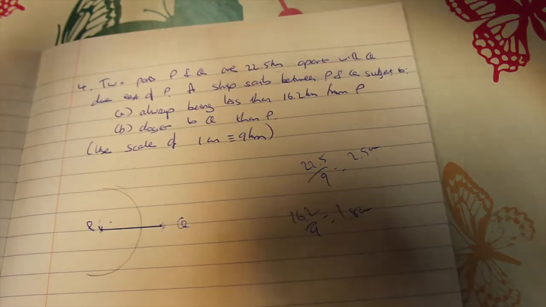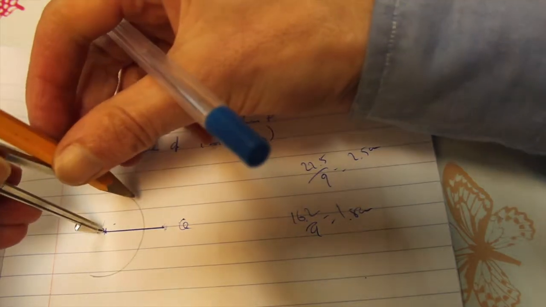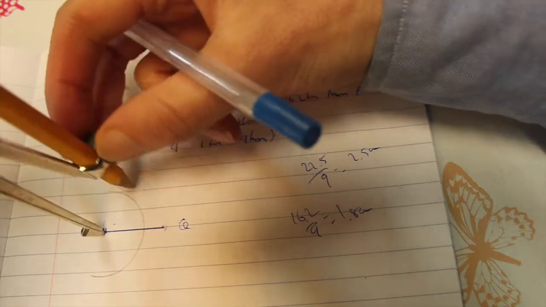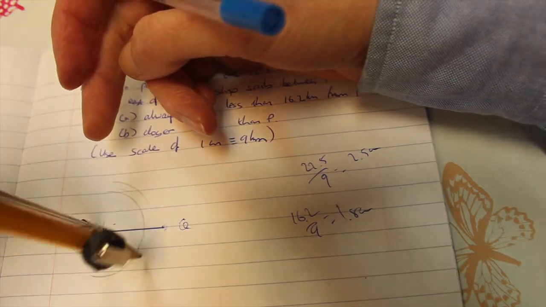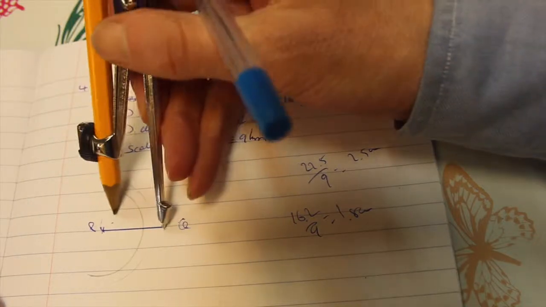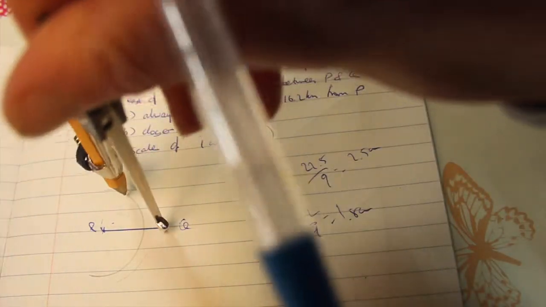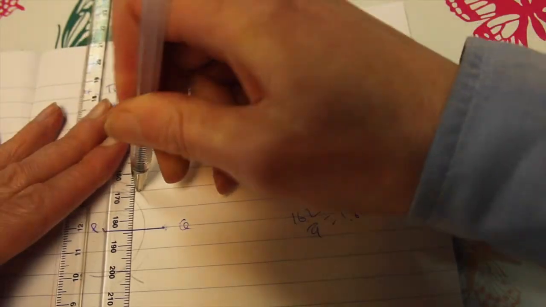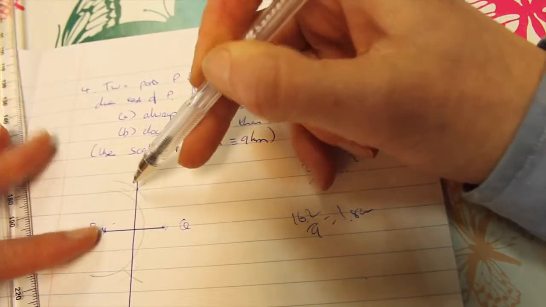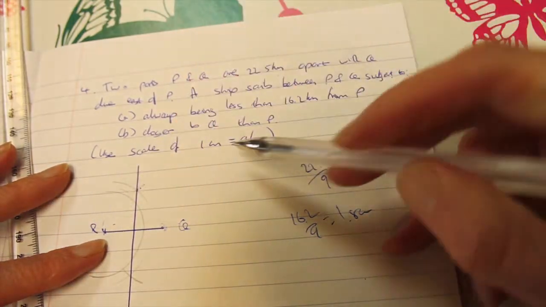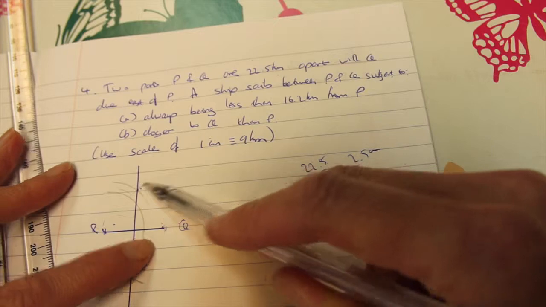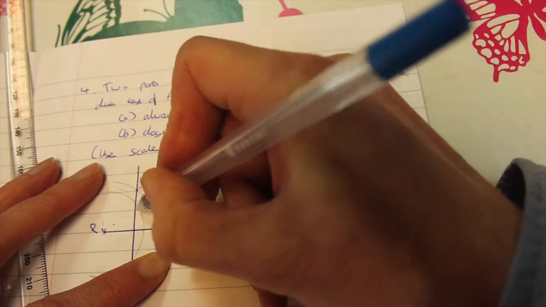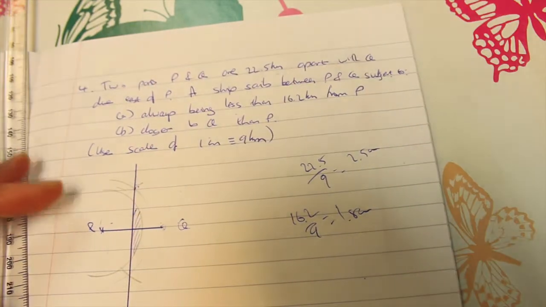So what I'm going to do now is split this line. So just using your compasses, make sure it's more than halfway. Mark above, mark below, move to Q, mark above, mark below, and join those up. Now this line, I'm equal distance from P and Q. Now you want to be closer to Q, so you want this side of the line. You also have to be less than the circle. So that's your locus in there.